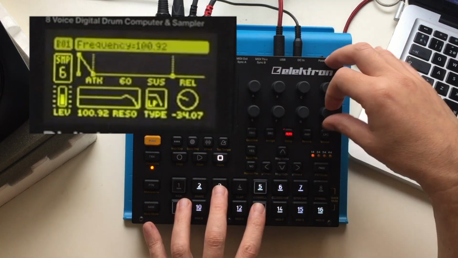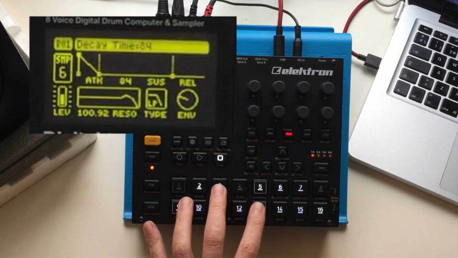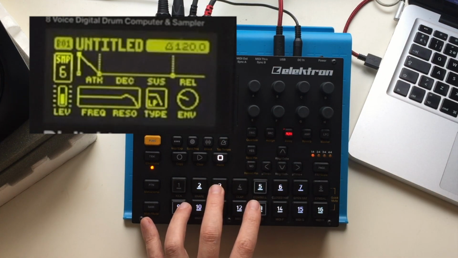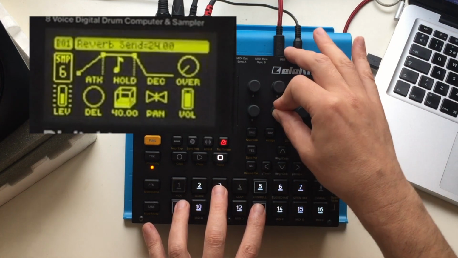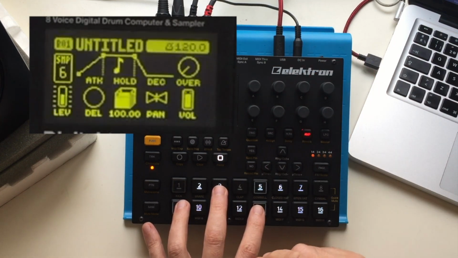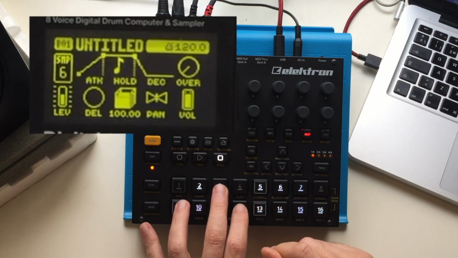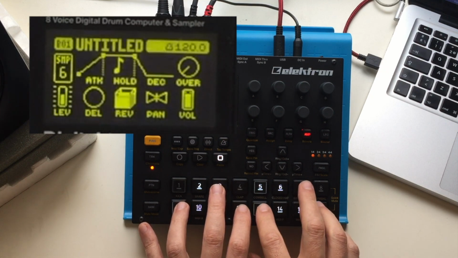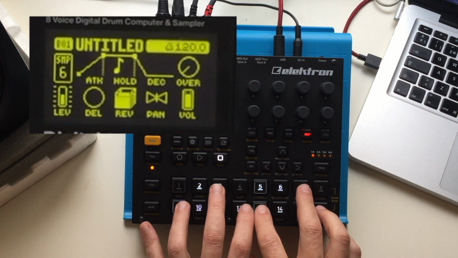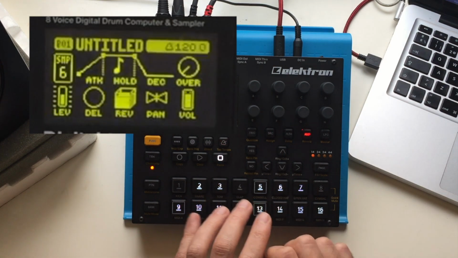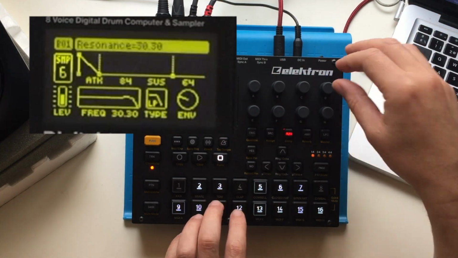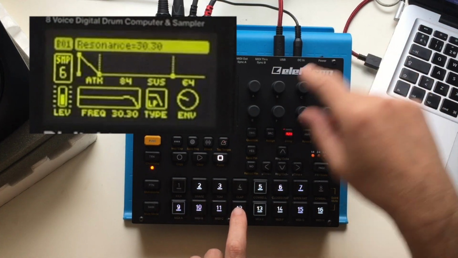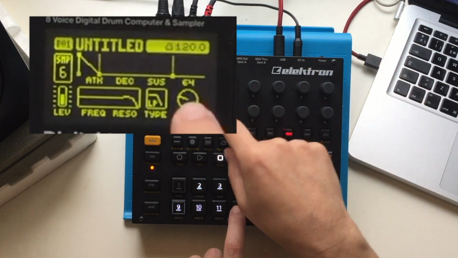Let's make it longer, longer still. Let's play it higher up in the registers and a bunch of reverb. That sounds super nice.